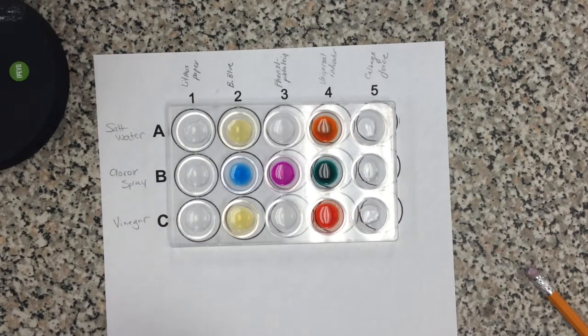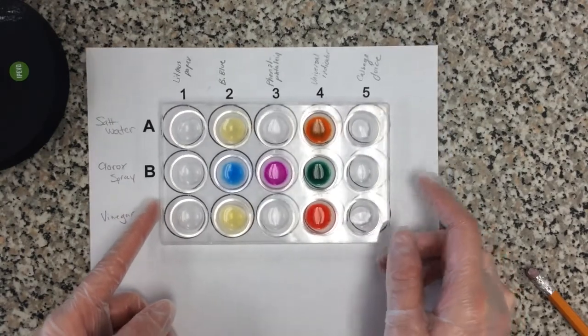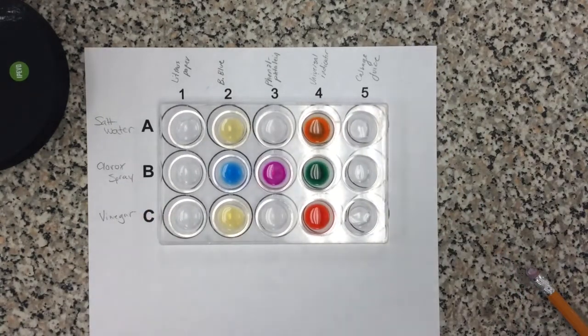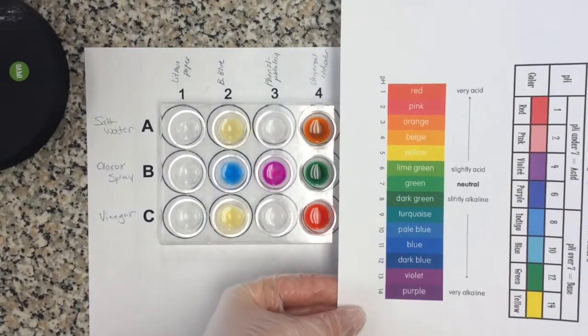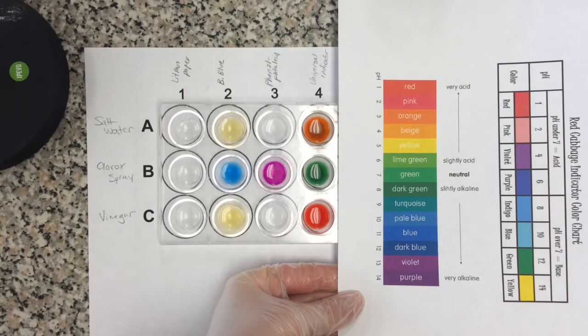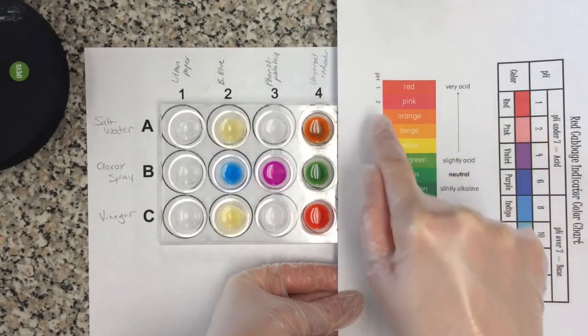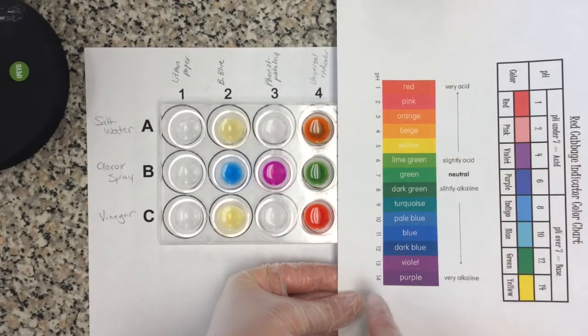All right. It's getting colorful. Okay, so this is where you'll use this chart. Okay, so you're going to try and match it up with the color that best suits it. And then you're going to tell me, okay, what's the number that matches it as well? So tell me the color and tell me the pH number.